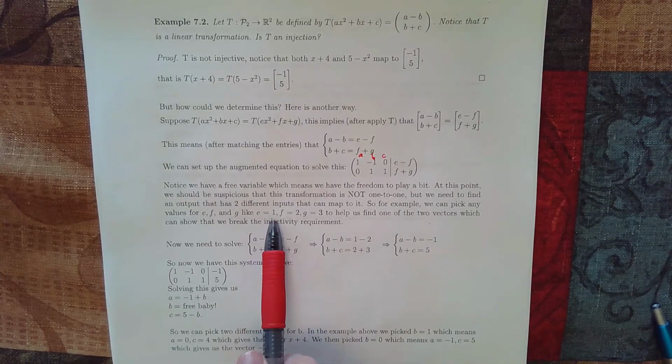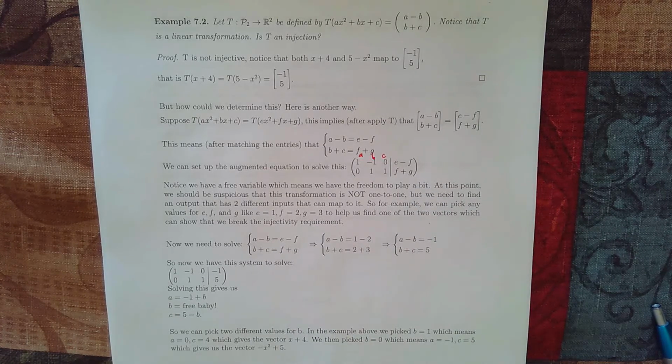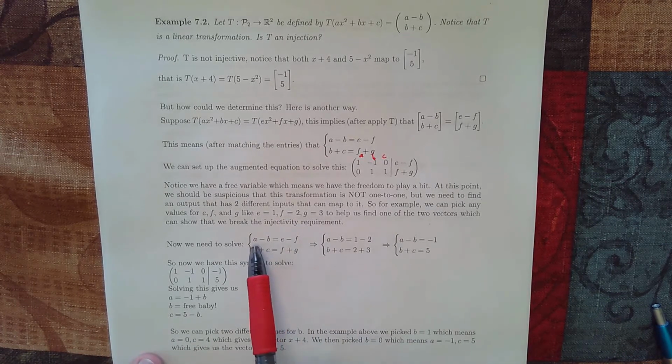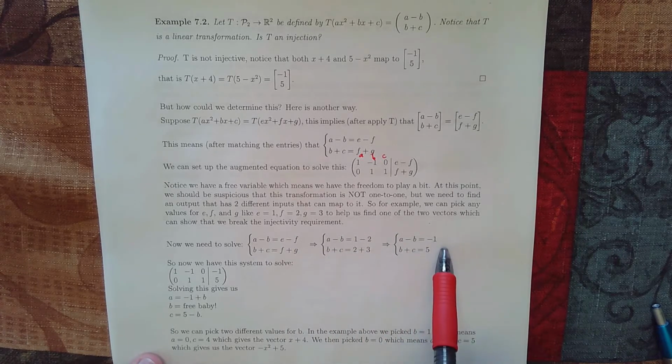So we could go ahead and pick an E, F, G and see if there was a way to represent those with something else. So if we let E be 1, F be 2, and G be 3, we'll get A minus B equals 1 minus 2, and B plus C equals 2 plus 3, so A minus B has to be negative 1, and B plus C has to equal 5.